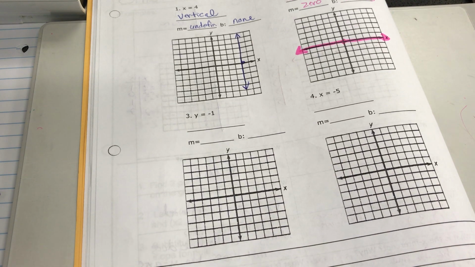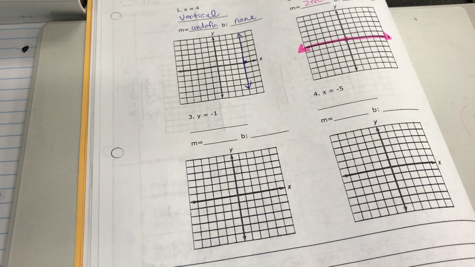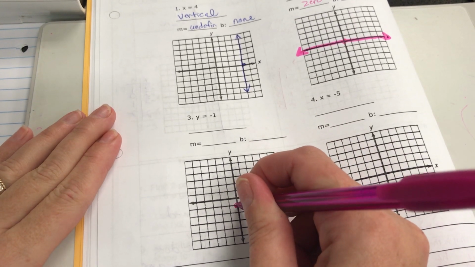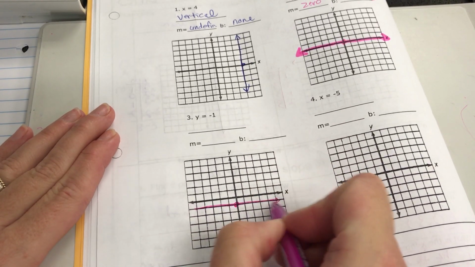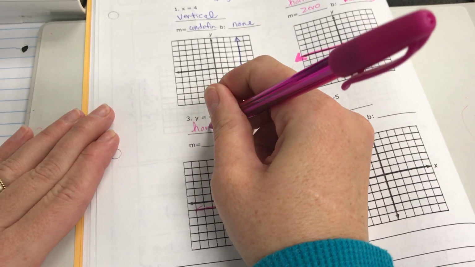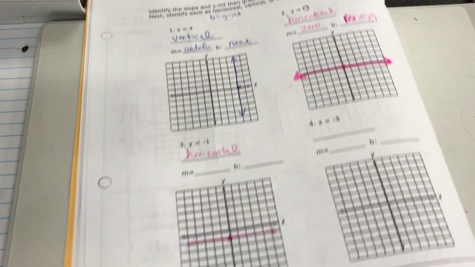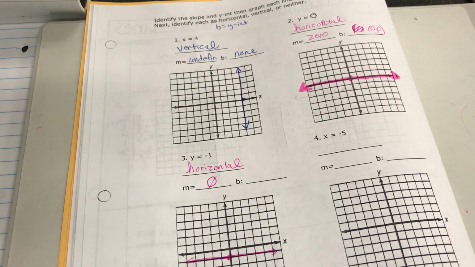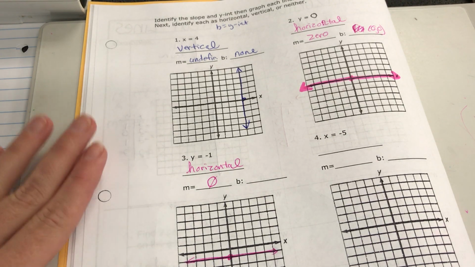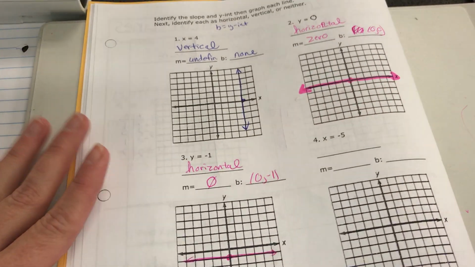All right, y equals -1. Okay, so y equals -1. Is it a horizontal or vertical? Well, we go to -1 on the y. You can't go up and down, so that means we have to draw a horizontal line. Okay, what is the slope here? Now you can write the word 0 or you can place a 0 in there. Either way, that does not matter. And what is the b or the y-intercept? That b or y-intercept is at (0, -1).